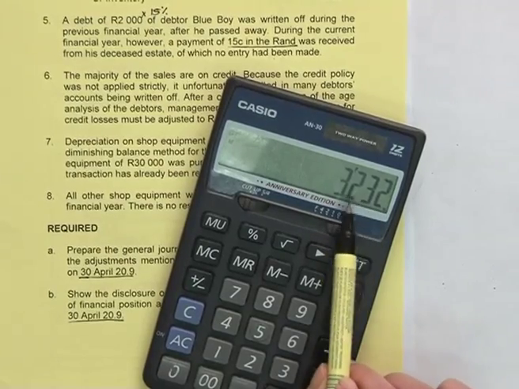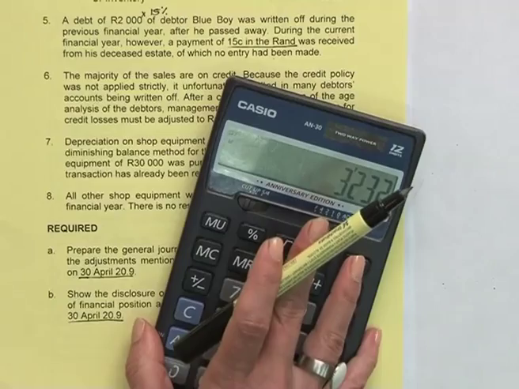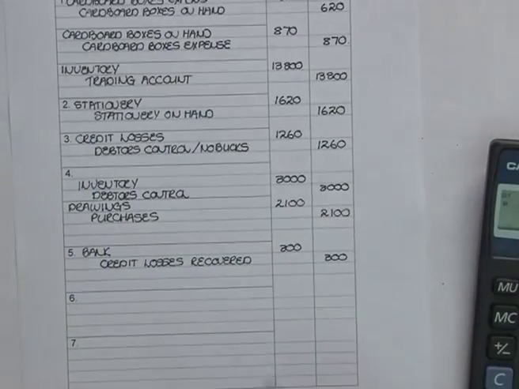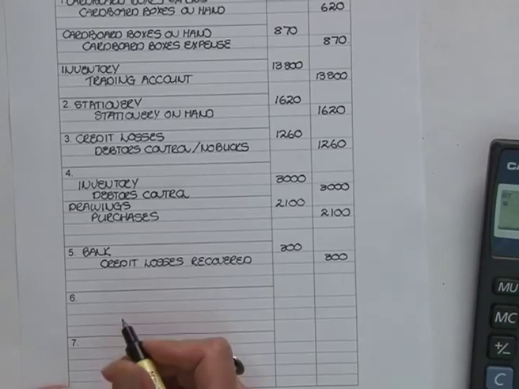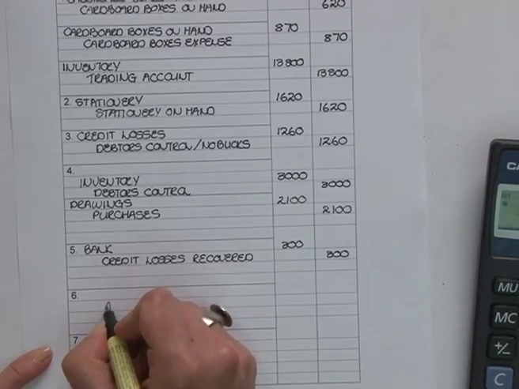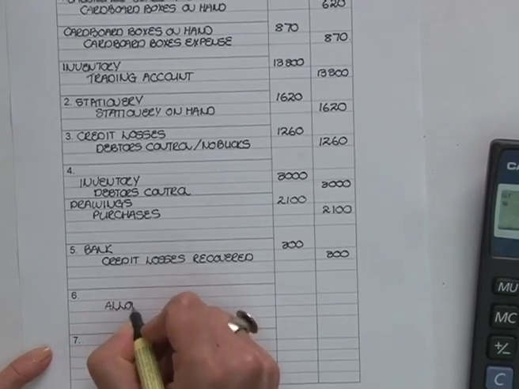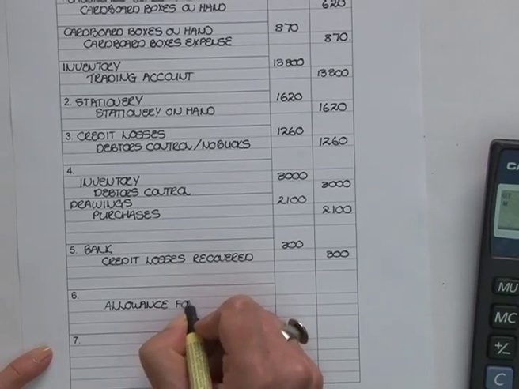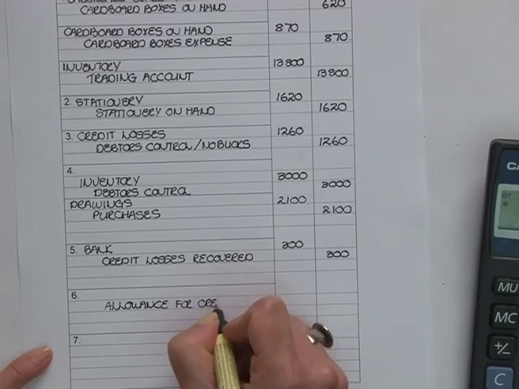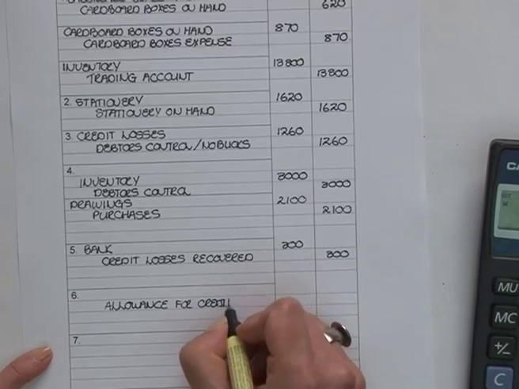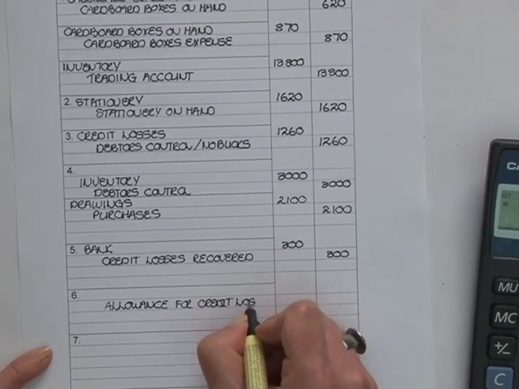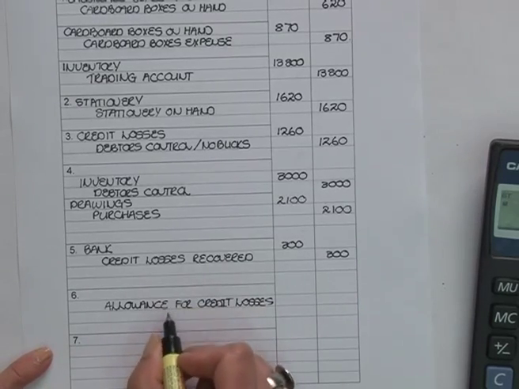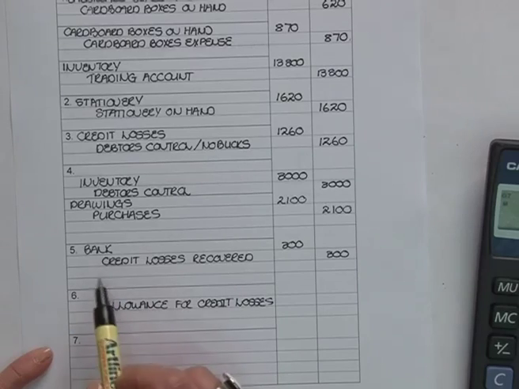I want to increase the allowance for credit losses, and an allowance for credit losses is a contra asset on the credit side, so I will have to credit the allowance for credit losses. Remember, this allowance is created to adjust the value of your debtors.